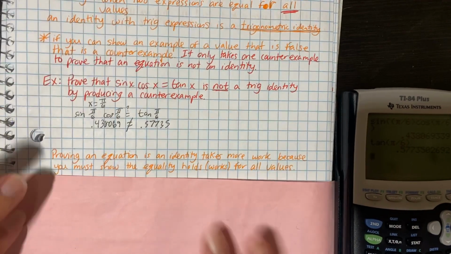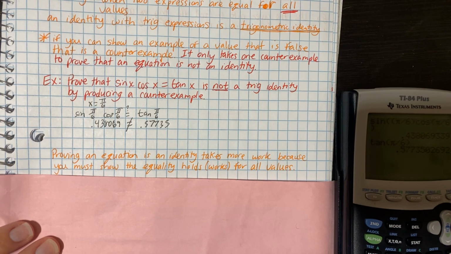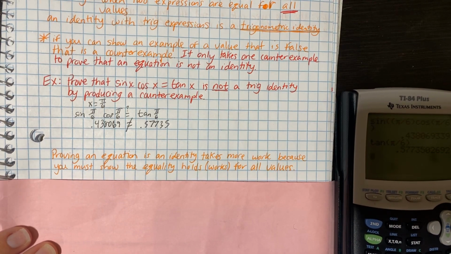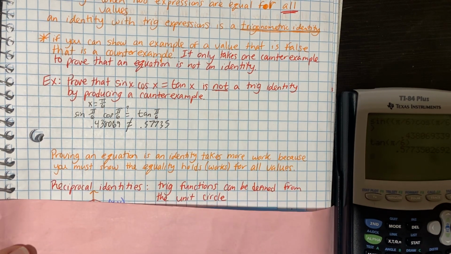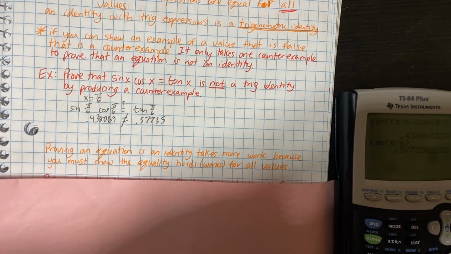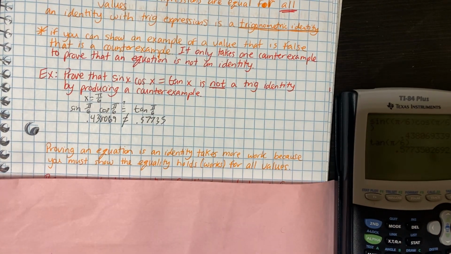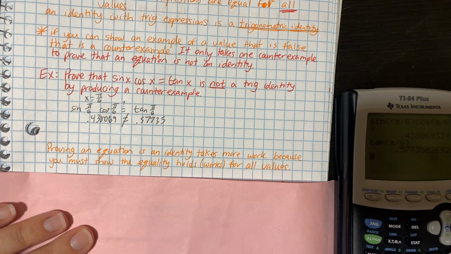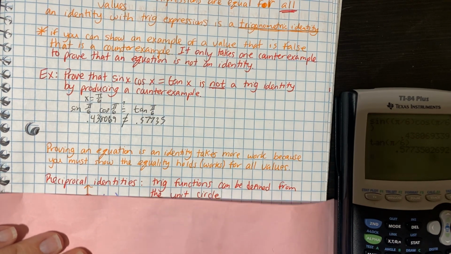Proving an equation is an identity takes more work because you must show the equality holds or works for all values. Okay. So we're going to talk about a handful of identities. Some of them we'll look at the proofs. Some of them I will refer you to the page number if you want to take a look at them. But these are identities that we've found to be true.